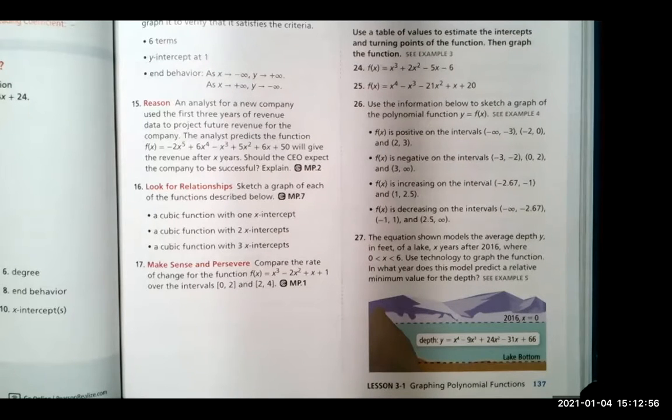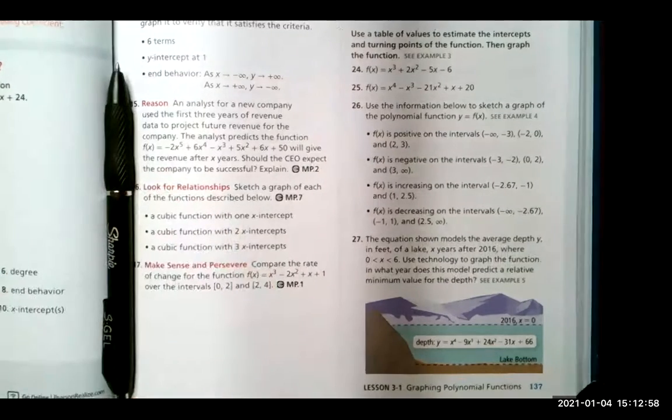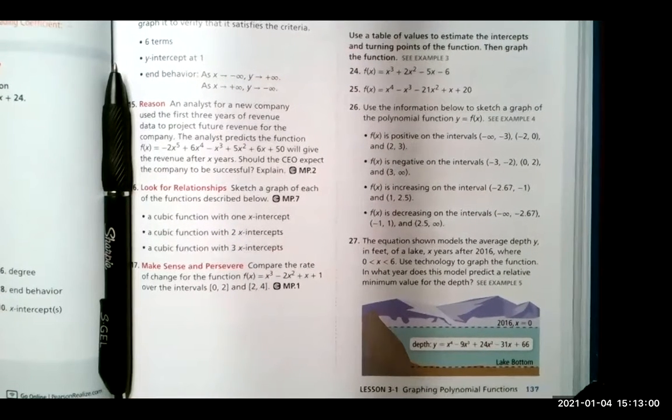So use technology. This is the part where we're going to go to Desmos. So hopefully I don't screw this up. Let me share my screen. There we go, share screen.